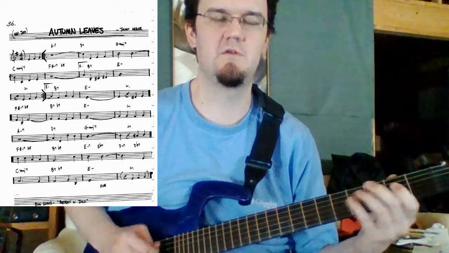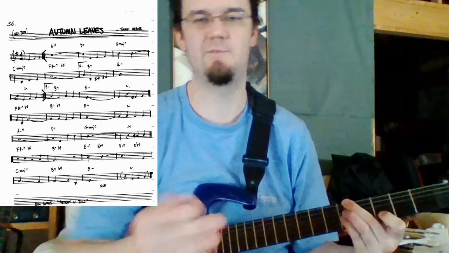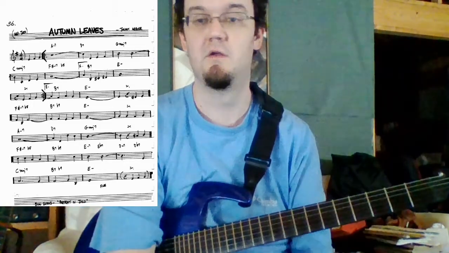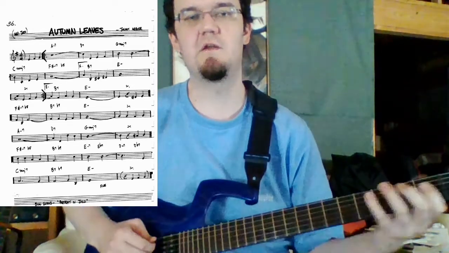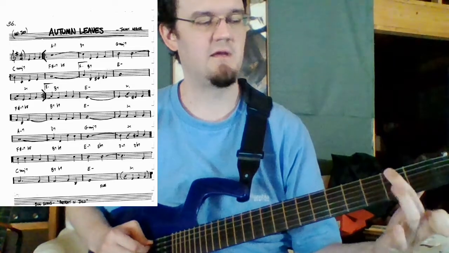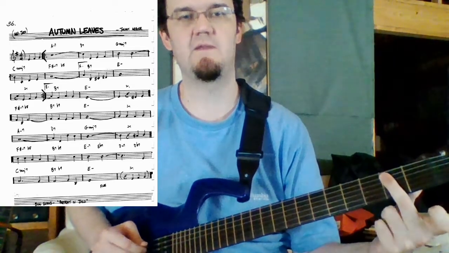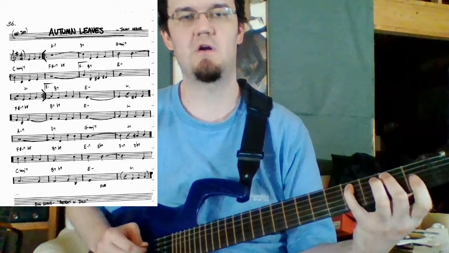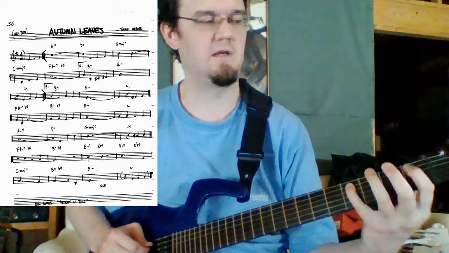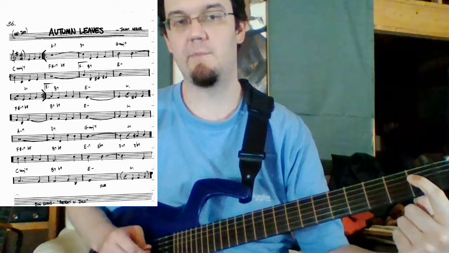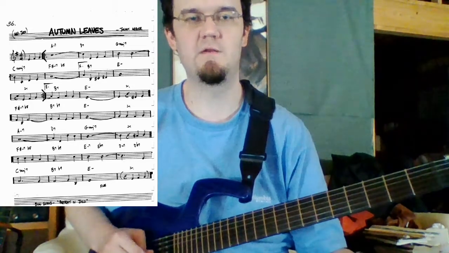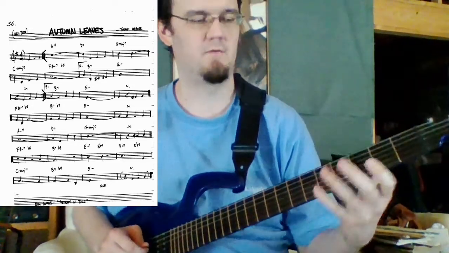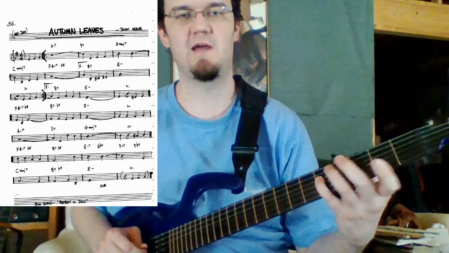You can do kind of whatever you want without looking. You can keep your eyes on the music or on the stage. But the ending notes that we're working on are B, the 2nd fret on the A string, C sharp, 4th fret on the A string, D sharp, 1st fret on the D string, and then a G. We can play that G open as the open G string, or we could play 5th fret on the D string.